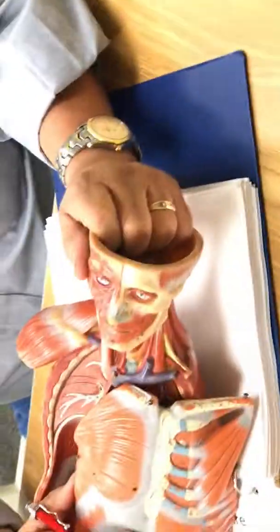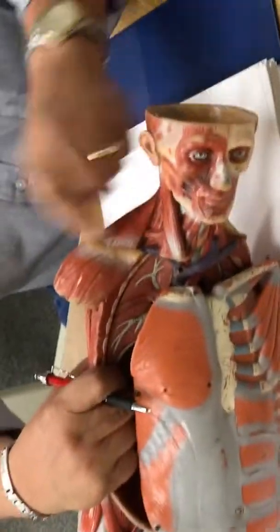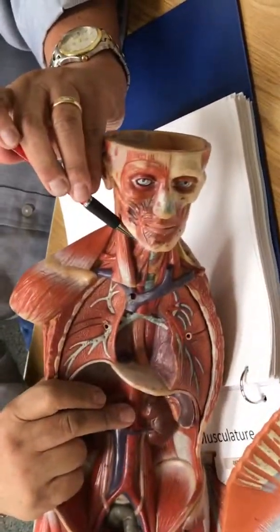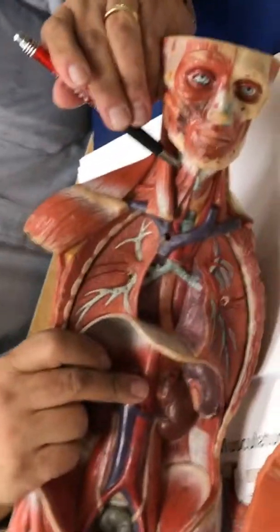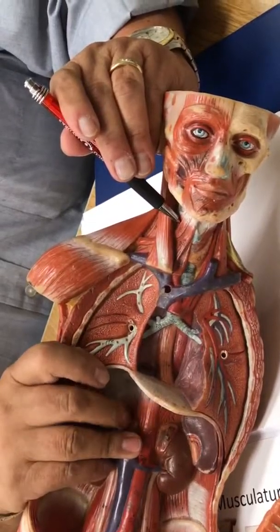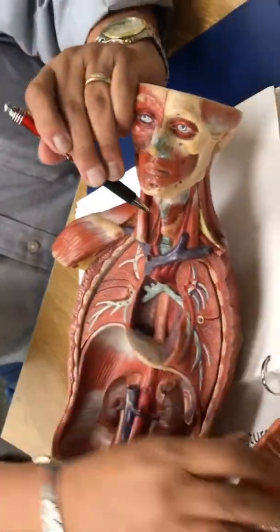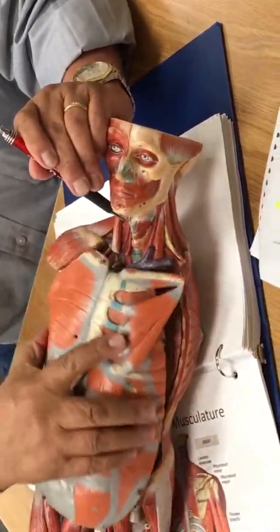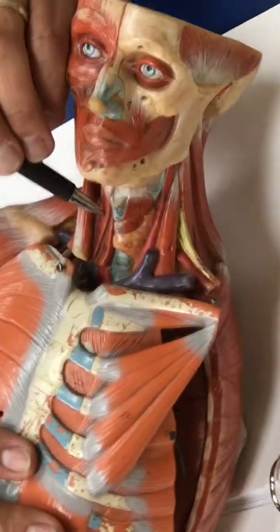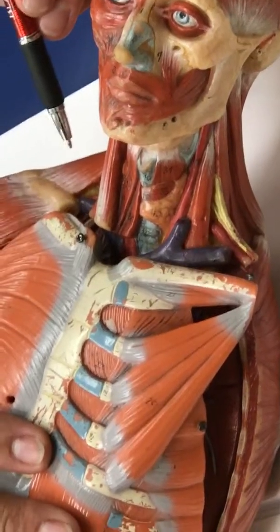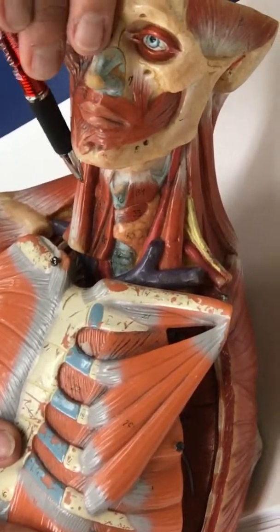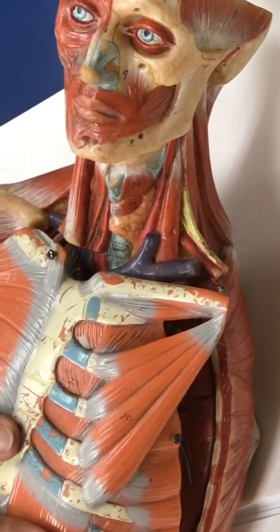SCM, okay? Now look, can you see this muscle right here coming from the shoulder, right there? And now it's right here. That is the omohyoid. It's coming from the ombro, the shoulder. So it is the omohyoid. This one is coming from the sternum up to the hyoid bone. That's the sternohyoid. So if I go, it's sternocleidomastoid, omohyoid, sternohyoid.